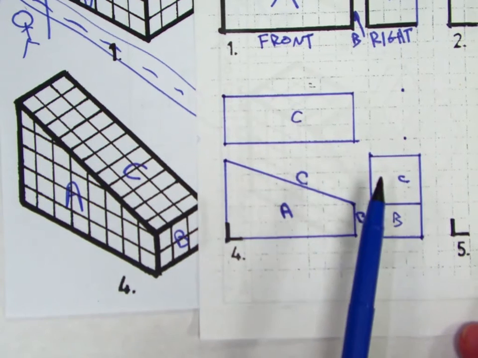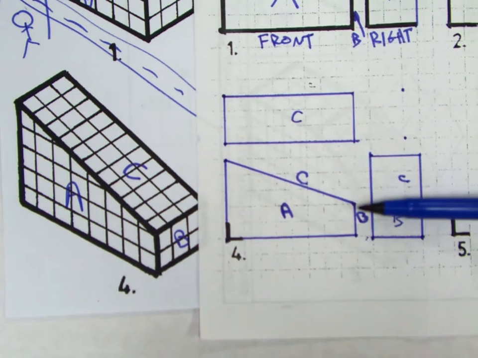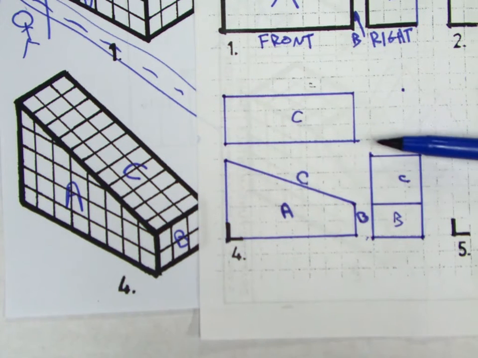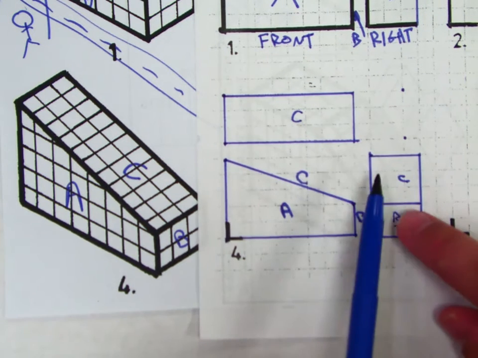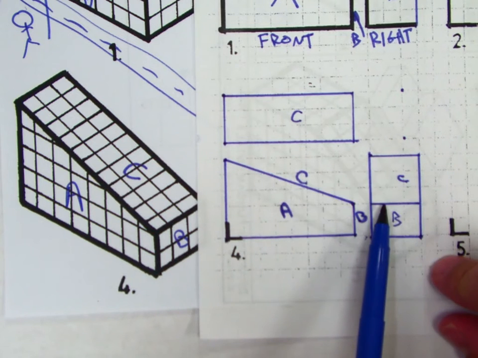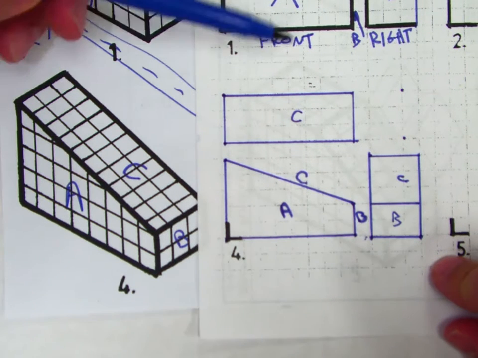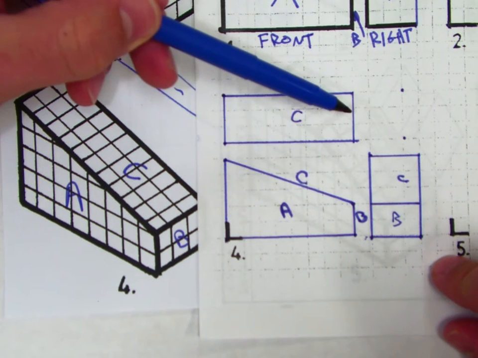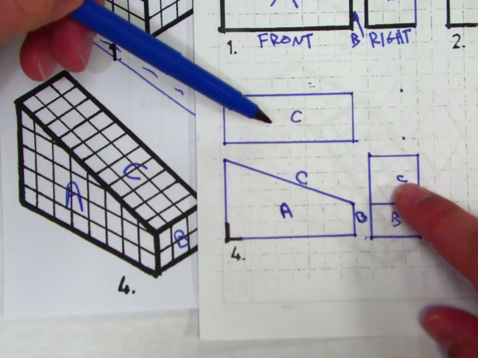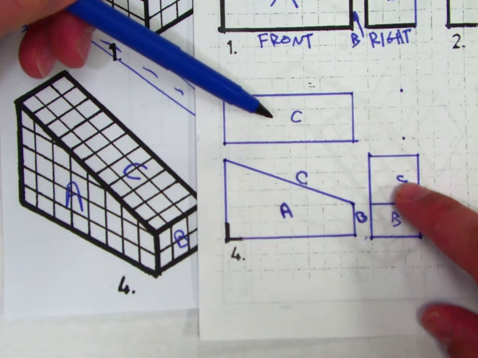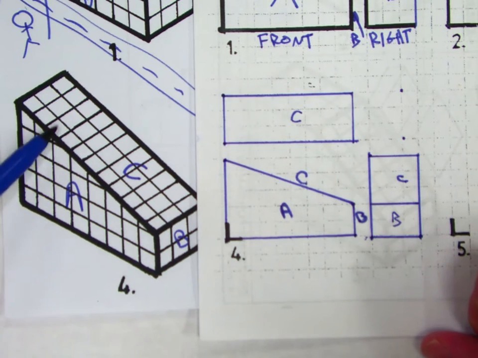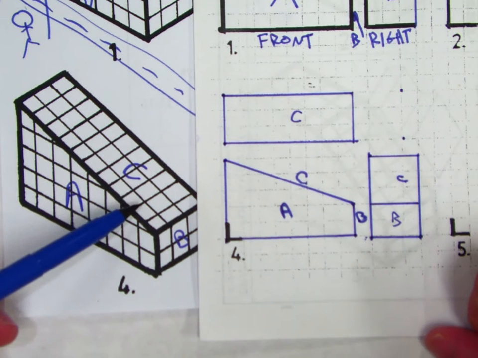Plane C is above it, so as I look, plane C appears to start here, and it rises, rises, rises, and appears to stop there. So in my right side view, plane C appears to be 3 blocks by 3 blocks. In my top view, it appears to be 3 blocks by 8 blocks. Now that's the same plane that we're drawing in 2 different views. But it looks different. And the reason it looks different is because plane C is on an angle.